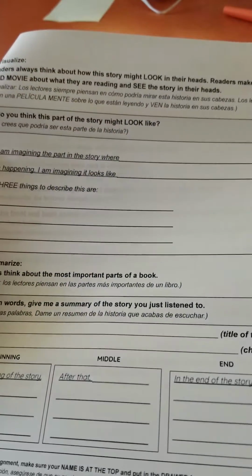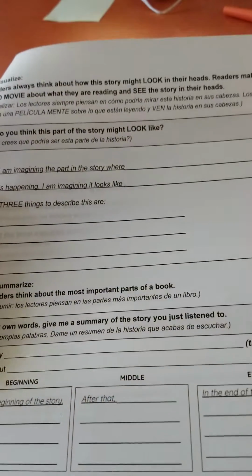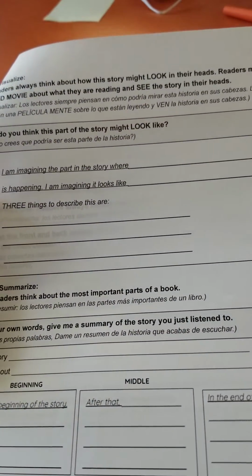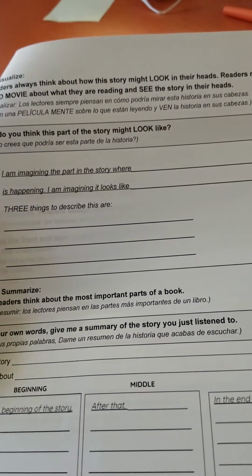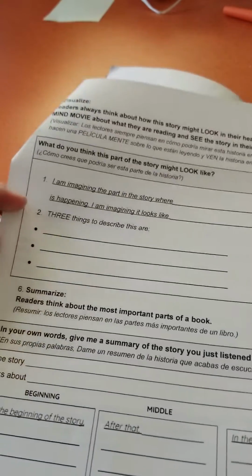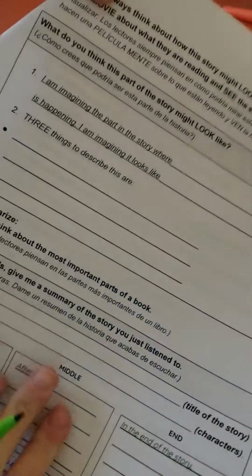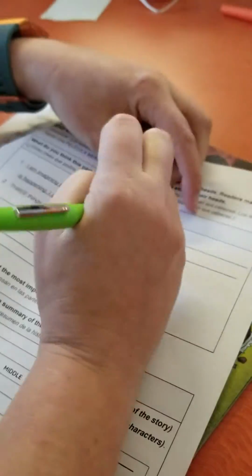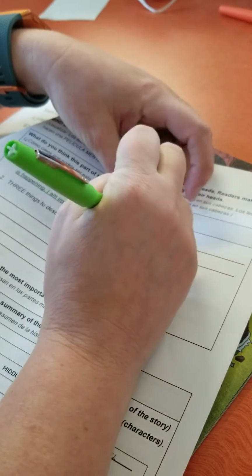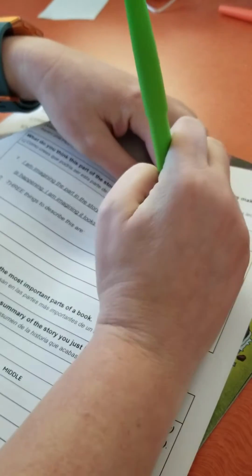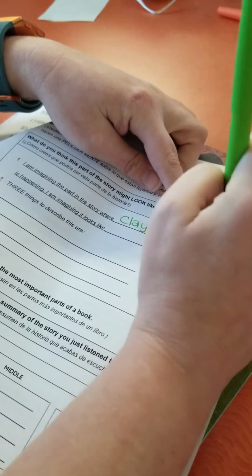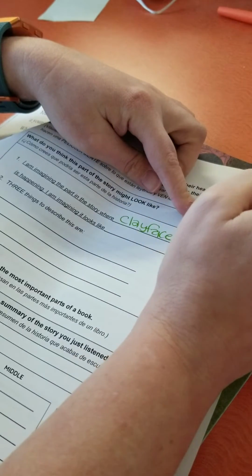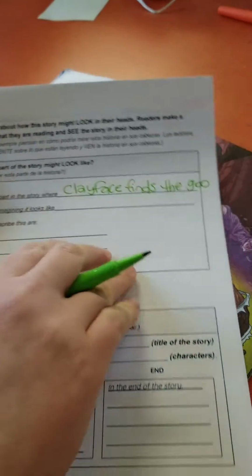I'm imagining the part in the story where blank is happening. I am imagining it looks like blank. Three things to describe this are blank, blank, and blank. Okay, so let's go ahead and fill this first page in. I'm imagining the part in the story where Clayface finds the goo. So go ahead and write that down.